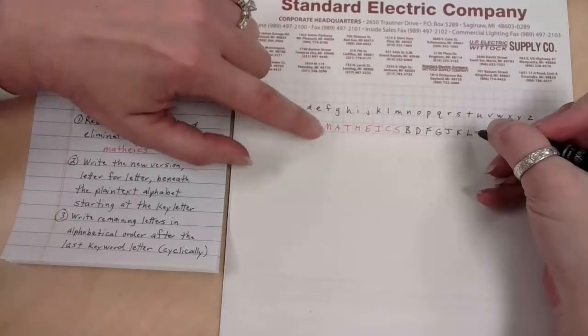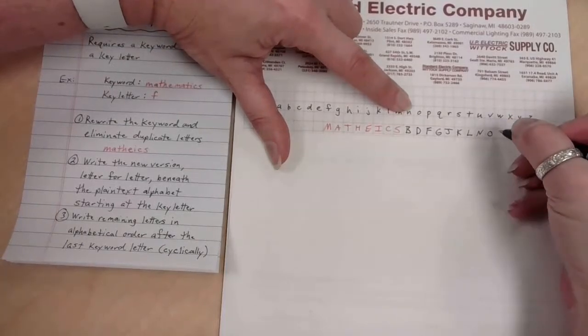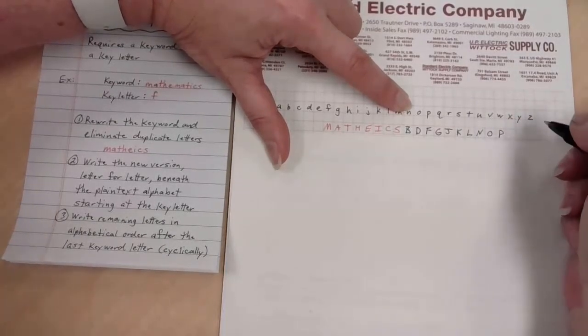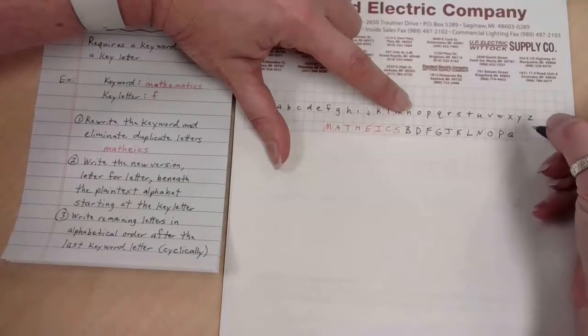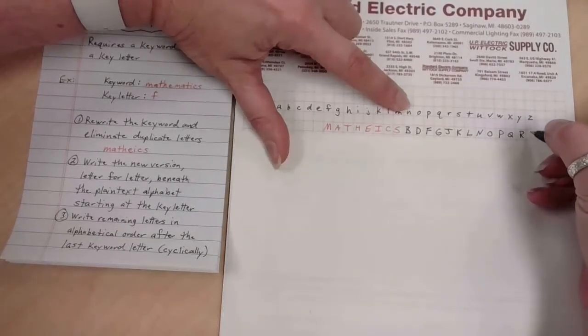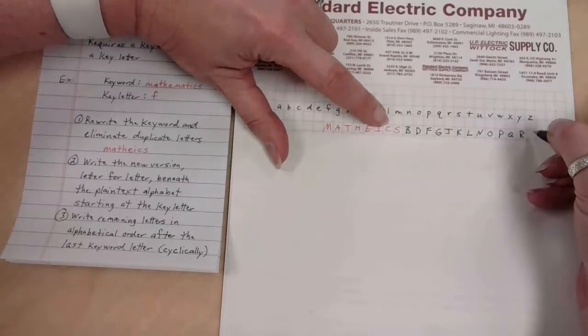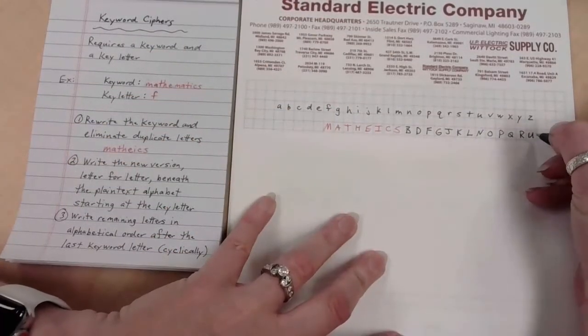L. Can't use M. N. O. P. How am I doing? I'm doing okay. Q. Well, Q was not in the word mathematics, that's for sure. R. R is safe to use. S has already been used, so I can't. I can't use T, but I can use U.